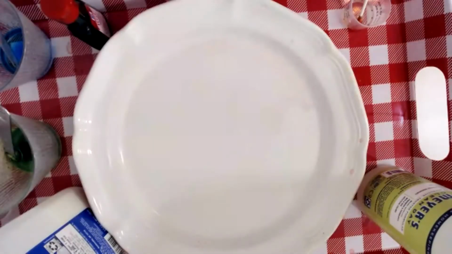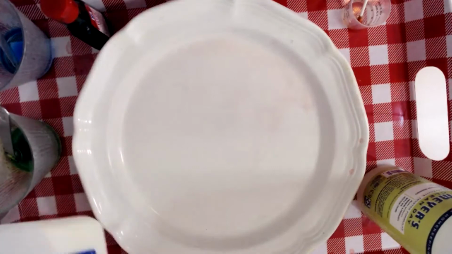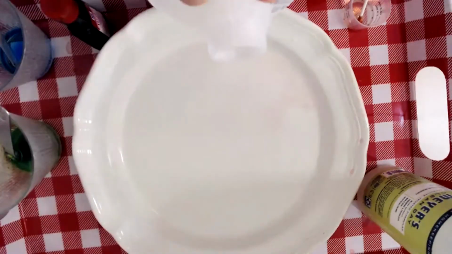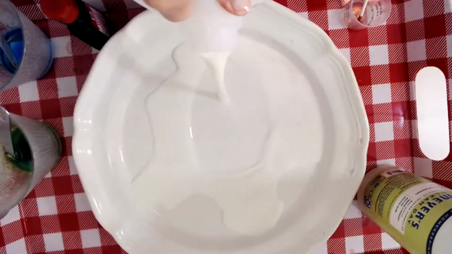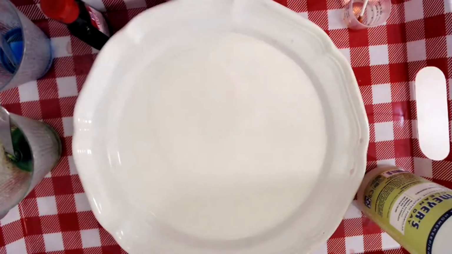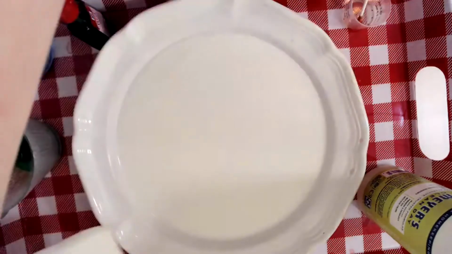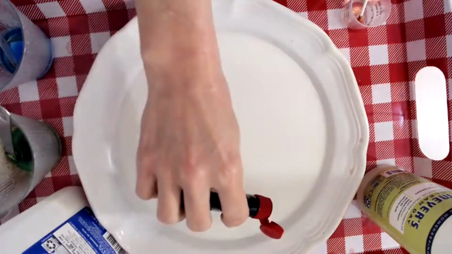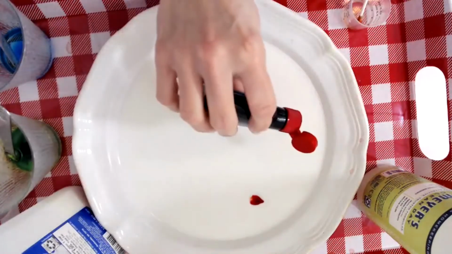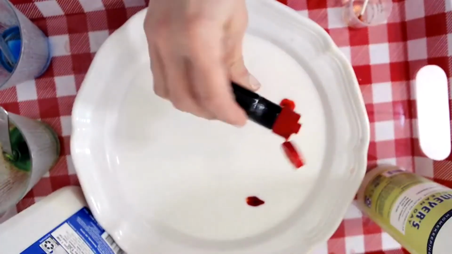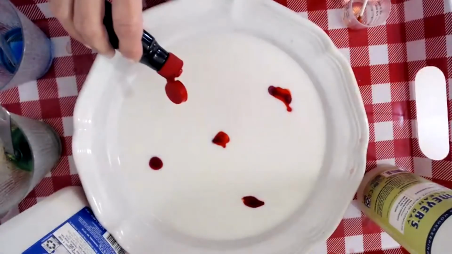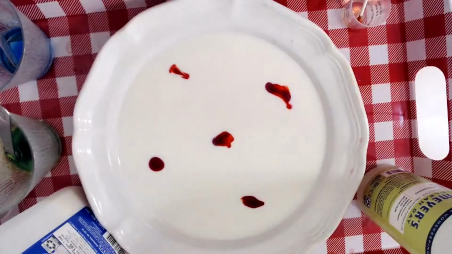Okay, so here we are at the art table, and I'm going to be using some milk to make art today. So I'm just going to pour some milk onto the bottom of this plate. And next I'm going to take some food coloring and just drop the food coloring in different spots on the plate. Maybe one over here.